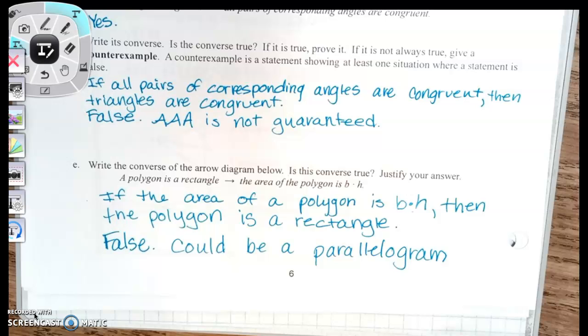So the converse of that, we're going to swap the 2 parts, and we have, if the area of a polygon is B times H, then the polygon is a rectangle. Well, it could be true, but it also could be a parallelogram. So we have to give one example to make it not true, which is false. Okay? False, true, false, yeah. Okay?